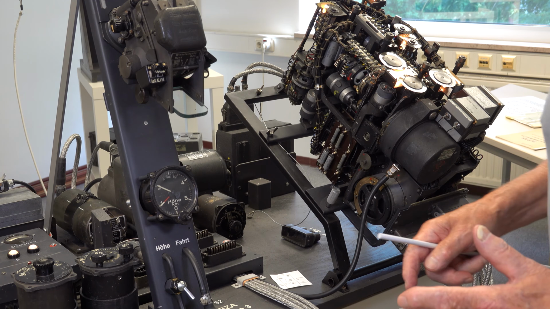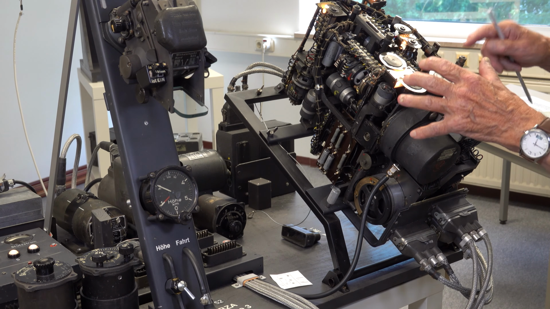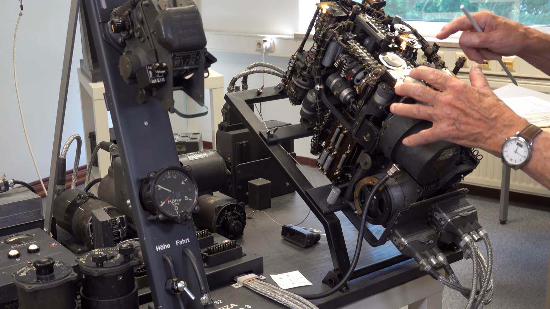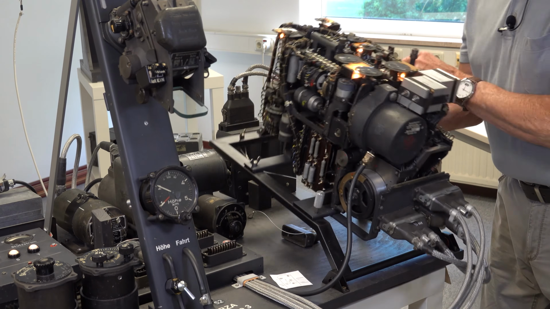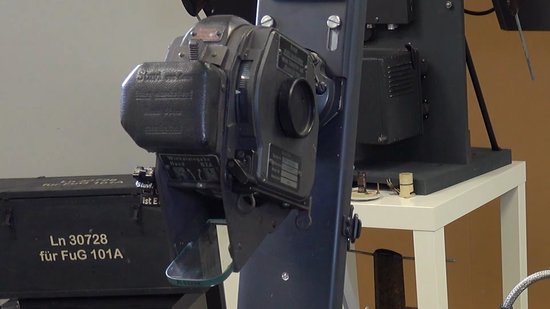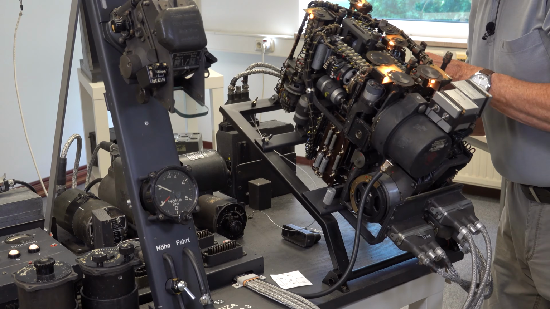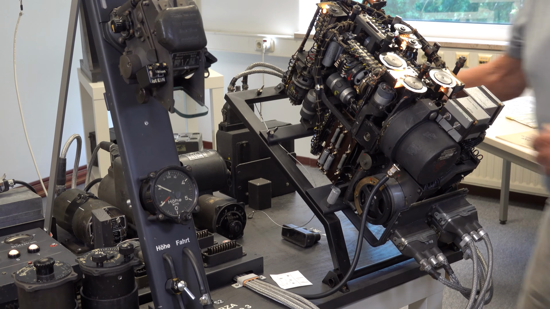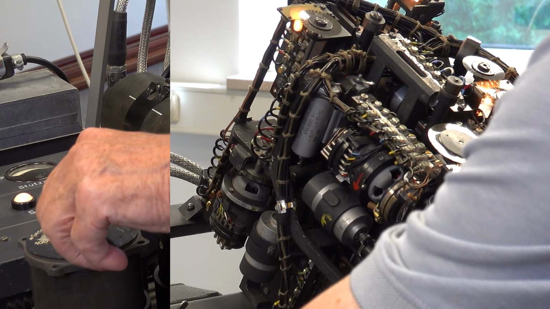I can show something. Here you see the motors give the position to this point. Straight. And here speed.